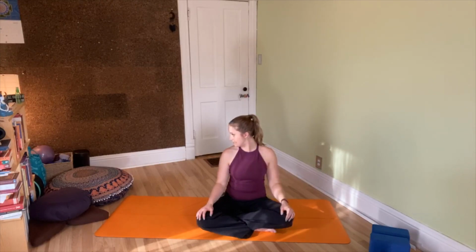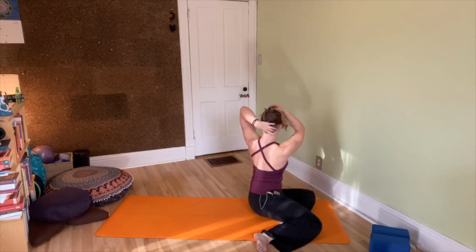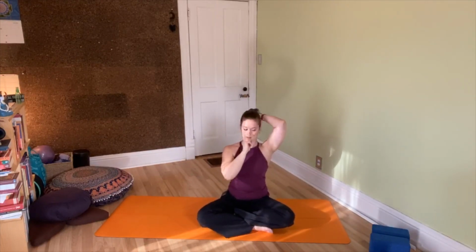Head to neutral, and then forwards once again. Now please take your right hand and hold on to the chin. Take the left hand, kind of pointing the thumb and the pointer finger to the back corners of the skull, lifting the back of the skull, lifting through the occipital ridge, and pressing the chin back toward the throat, lengthening the back of the neck.